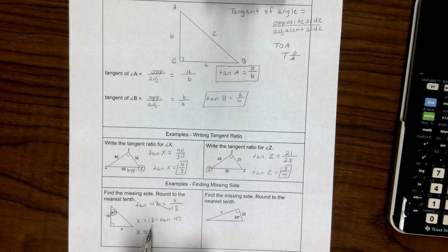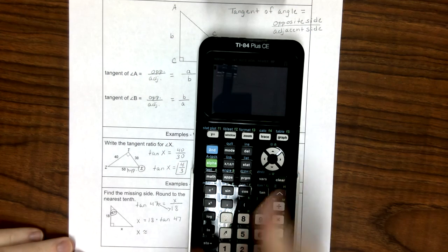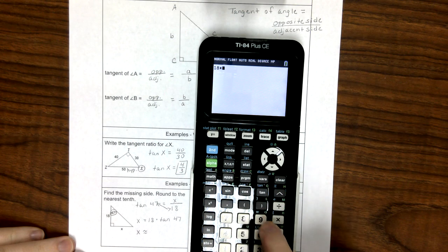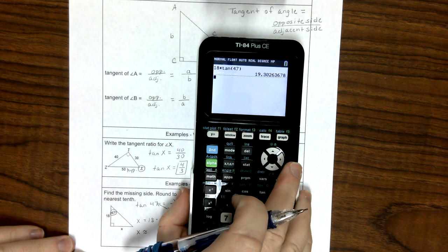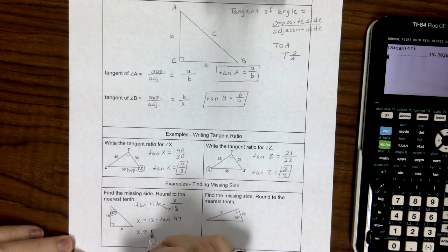Okay? So once you set it up, just multiply those two. That'll be on one side, and whatever's left is on the other side. This is just one big number. It's a weird looking number, so we have to figure out what it is. So 18 times tangent 47. And then we're going to round to the nearest tenth, so rounding that number will give us 19.3.